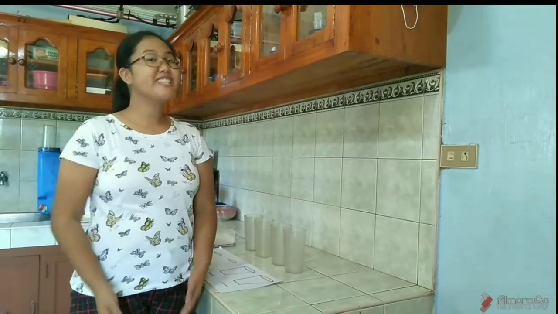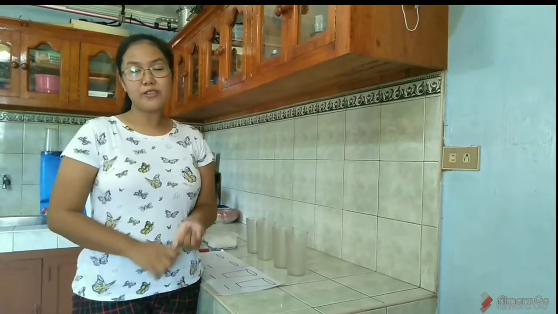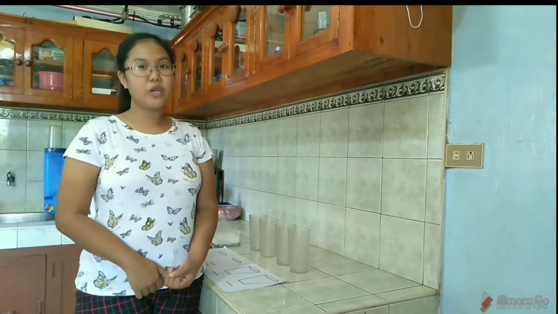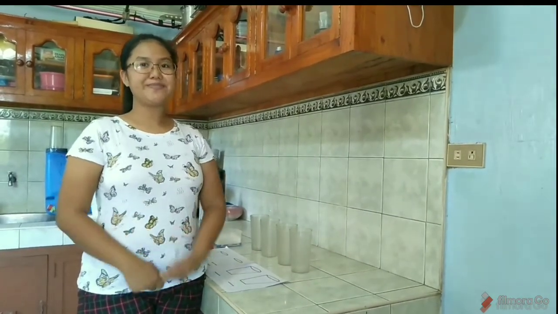Living organisms, just like us humans, need air to breathe and sources of energy in order to live. By sources of energy, we mean water or food.